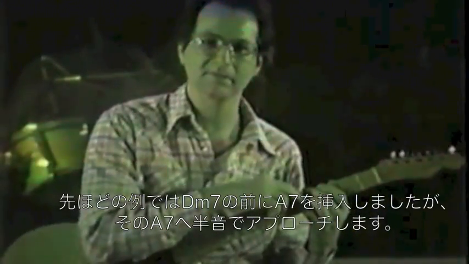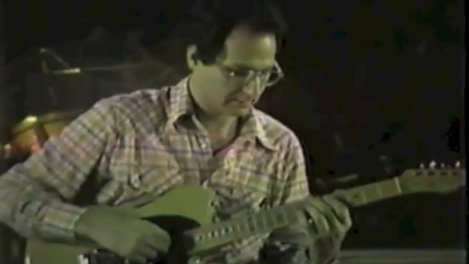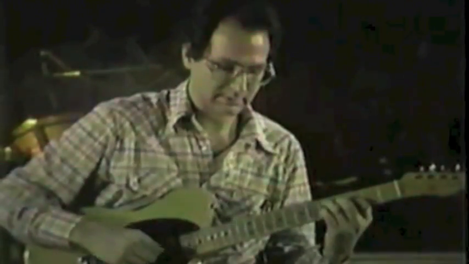5. Here's line 4, and I'm going to play it stiff first, and this is adding a half step before the A7 now. Remember the A7 we just put in there before the D minor 7. Now we're adding a half step above it. Now we get, it's kind of stiff. Now I'm going to syncopate it a little.